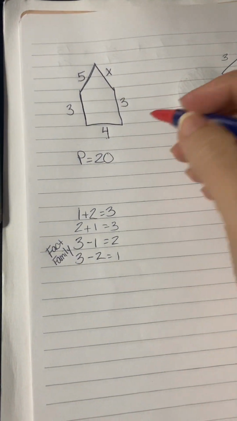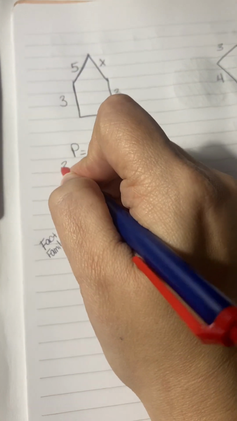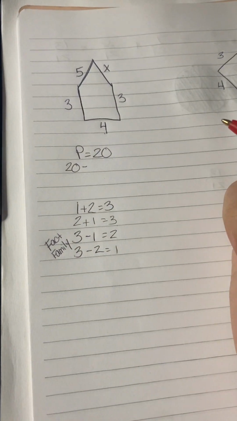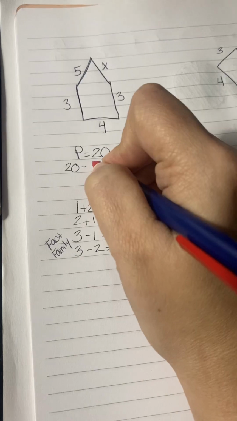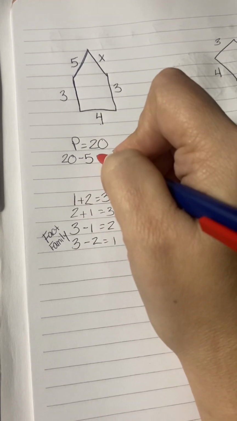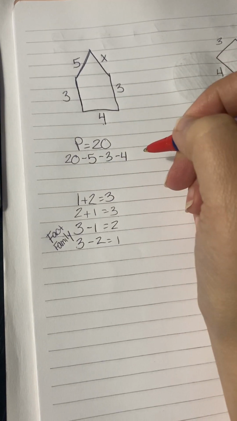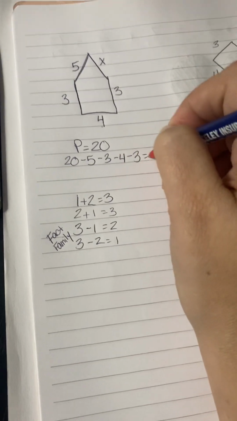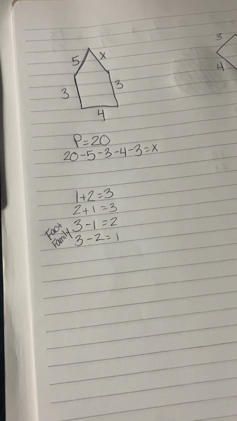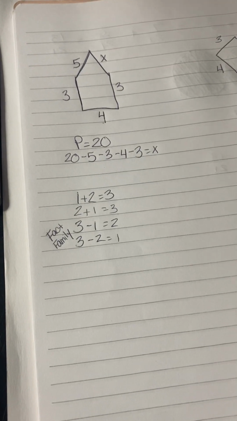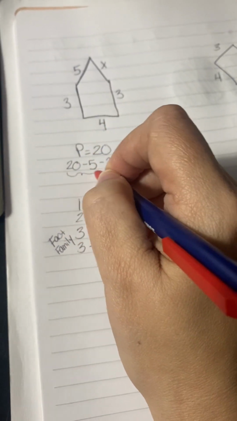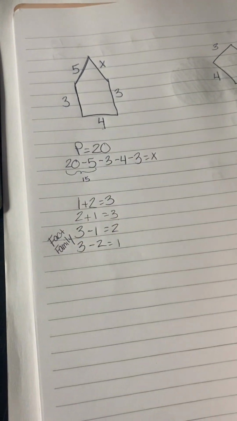So you have a perimeter of 20. You can take the total 20, subtract 5 minus 3 minus 4 minus 3, and that should give you that missing piece of x. Well, 20 minus 5 would be 15.